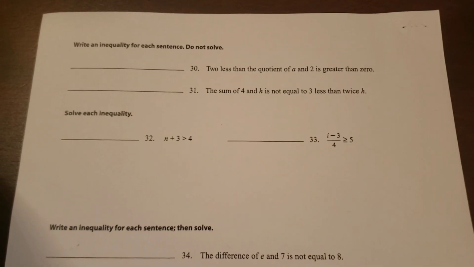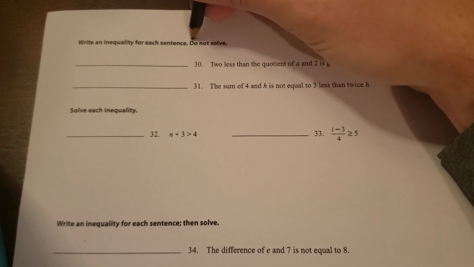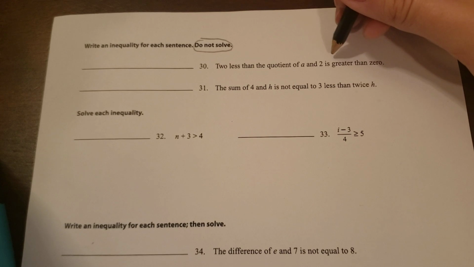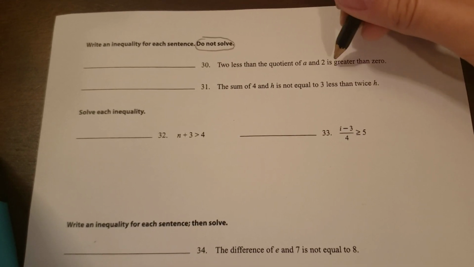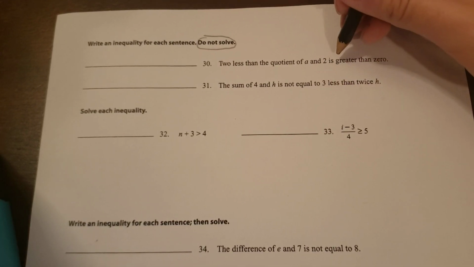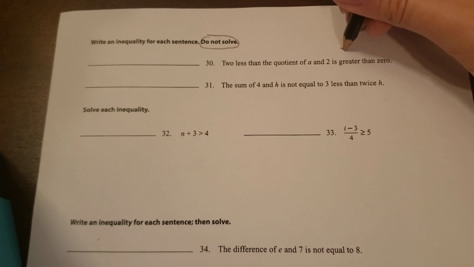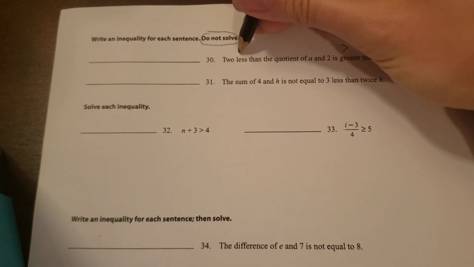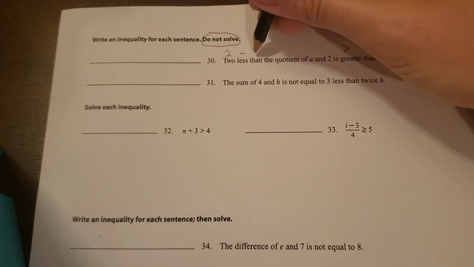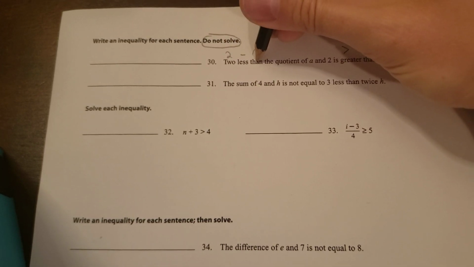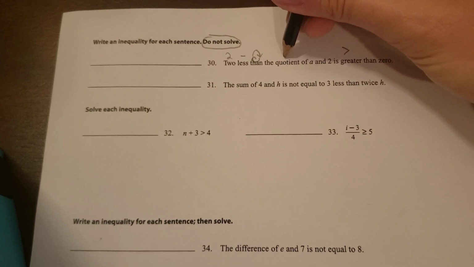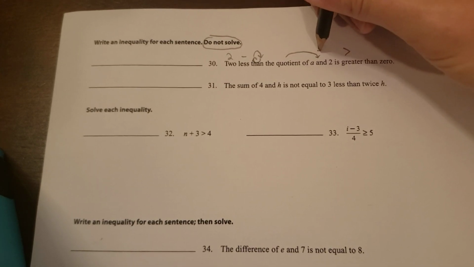30 and 31, writing an inequality, and again, we are not solving. These are going to be based on the phrasing is greater than. So 2 less than, so we're switching them around. The quotient of, so quotient is going to put a division sign there.